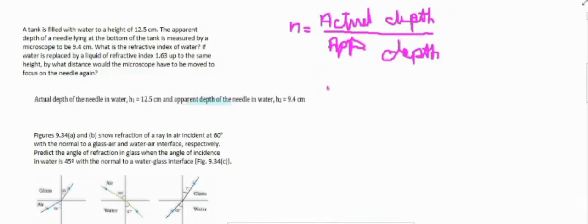So you take 1.63, that is the refractive index, is equal to actual depth, the actual depth remaining is 12.5 centimeter, divided by, we don't know the apparent depth in the new medium, so you take it as x. Then find the value of x. From this equation you can find the value of x.